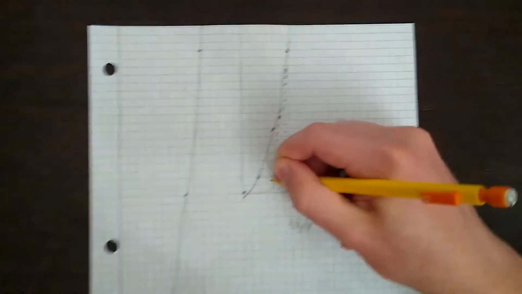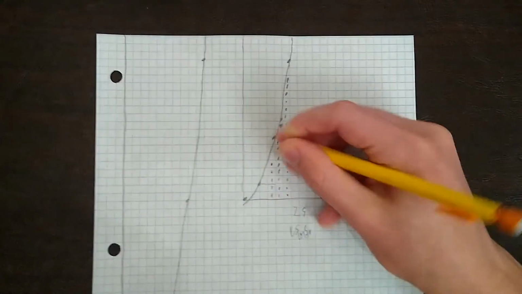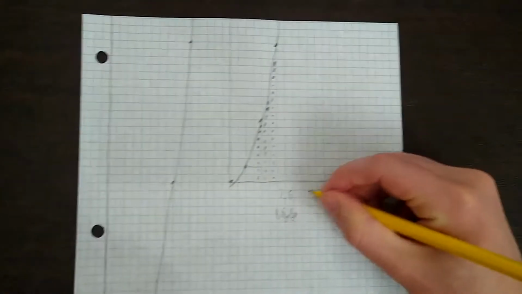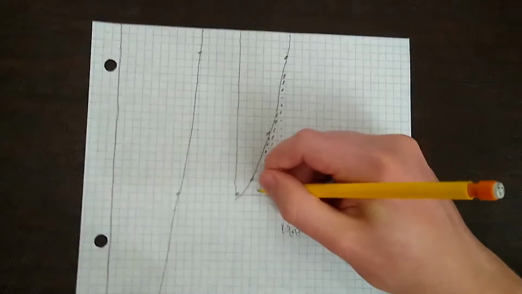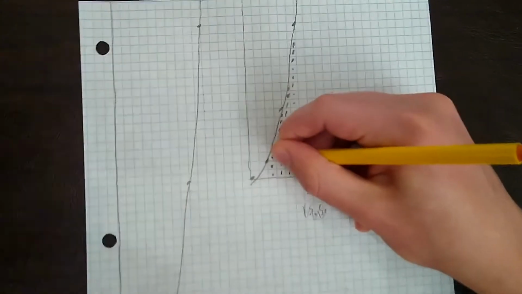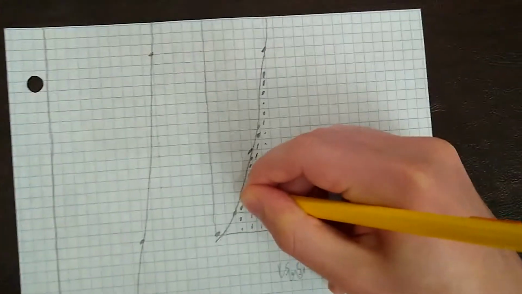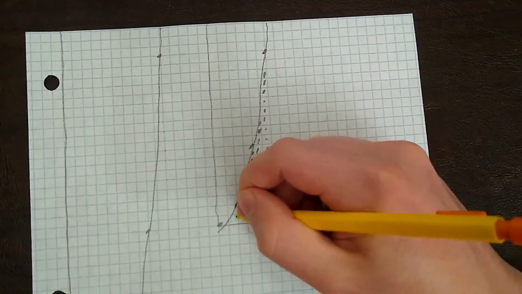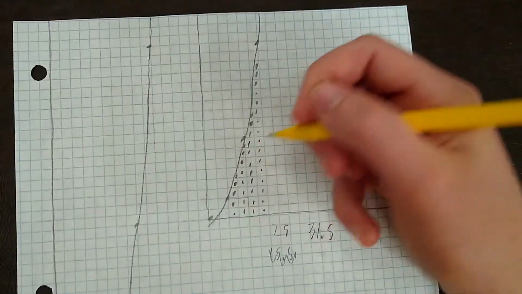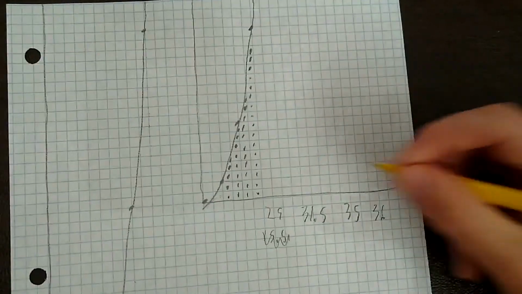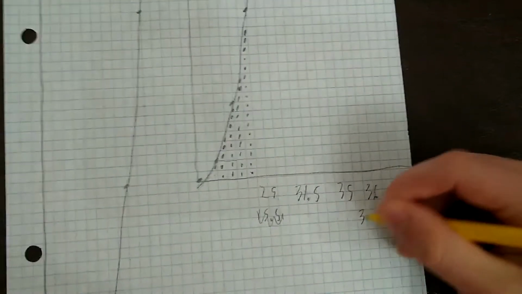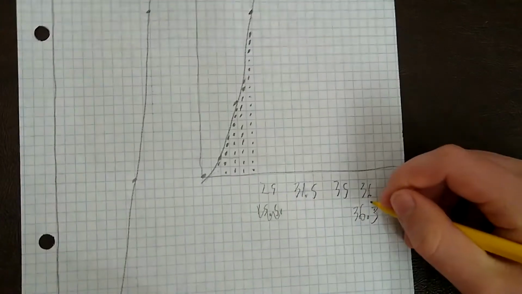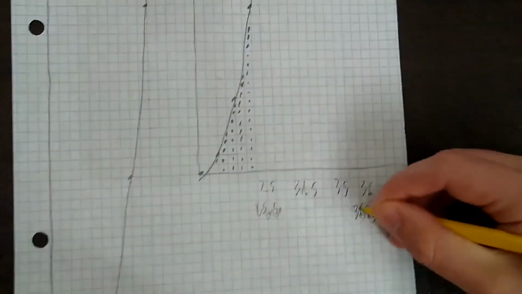Then 26, 27, 28, 29, 30, then 31, then 31 and a half, then 32, 33, 34, 34 and a half, so it'll be 35, and let's call this another one, 36, then 36 and 1/3.